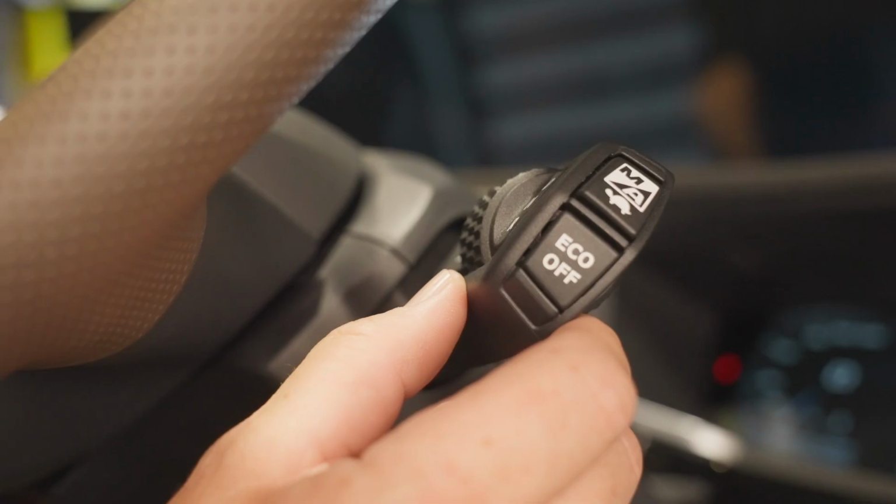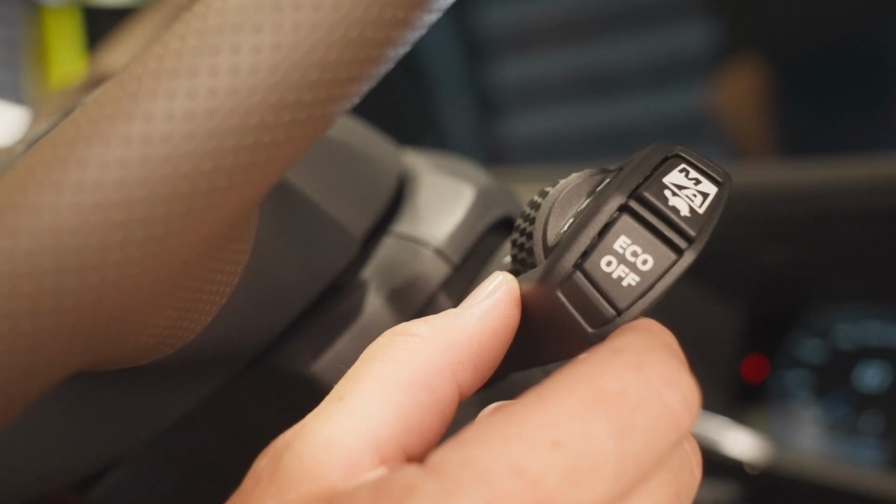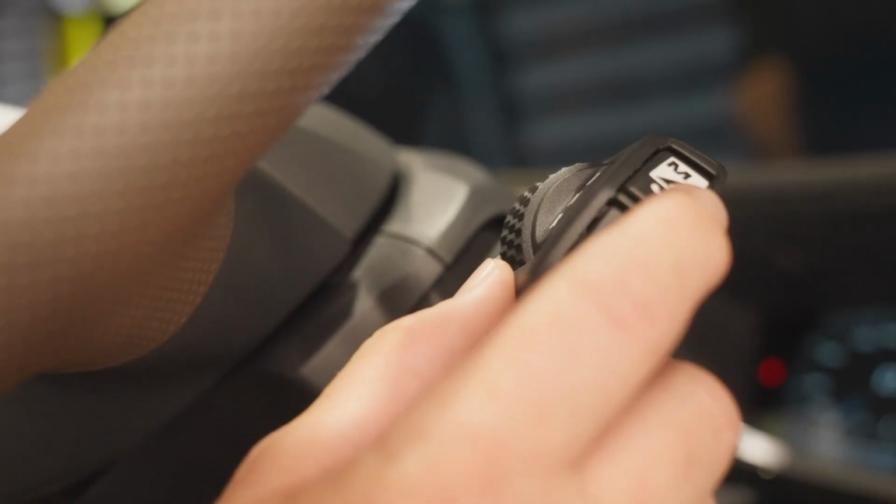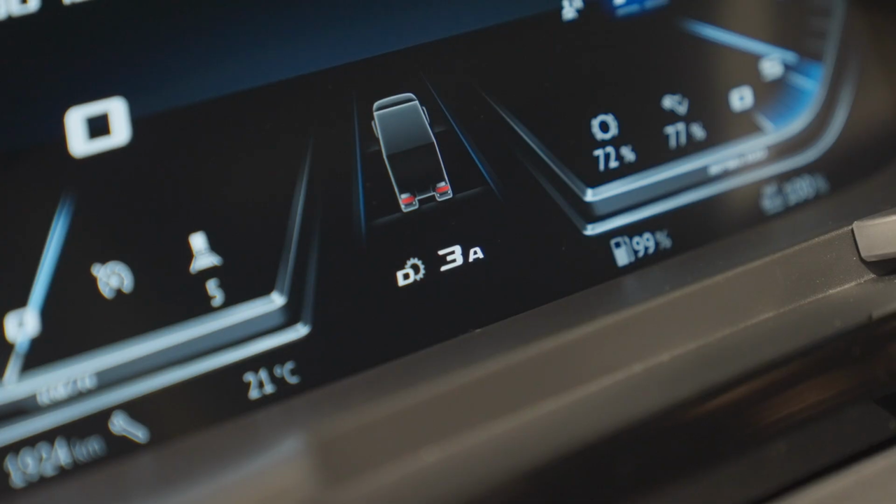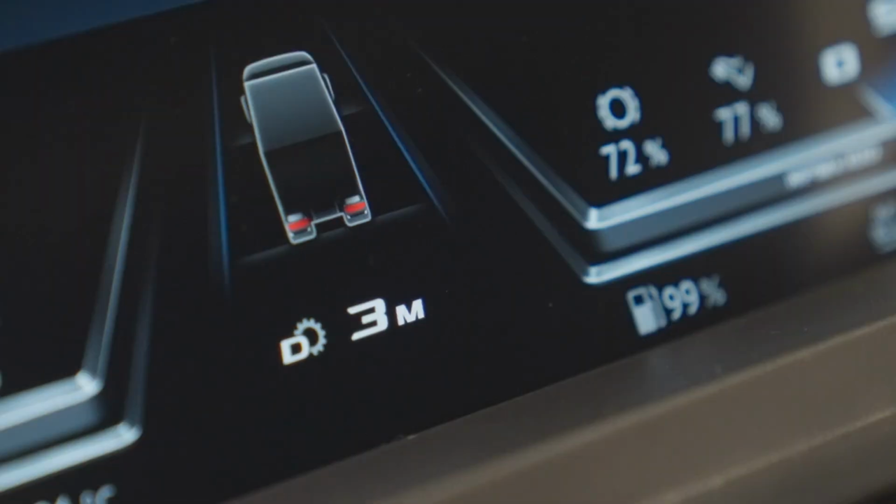Some trucks will have a function for Eco Mode Off. This is the lower button on the end of the right-hand stalk. Eco Off will also be activated if the throttle kickdown is used. And the top button is for Auto, Manual Mode and Maneuver Mode, or the Turtle Mode.